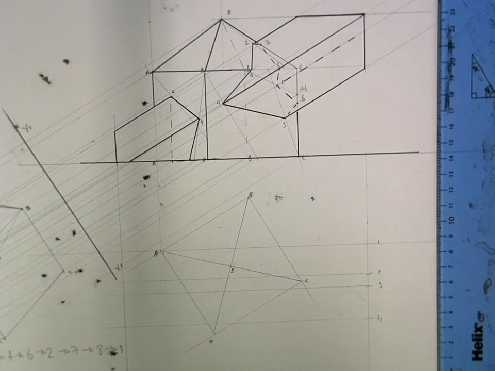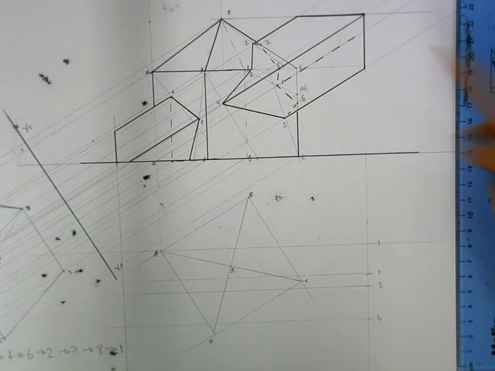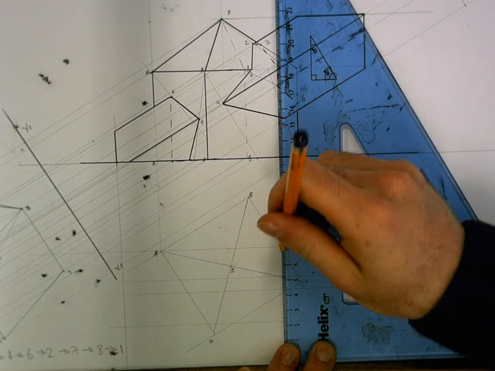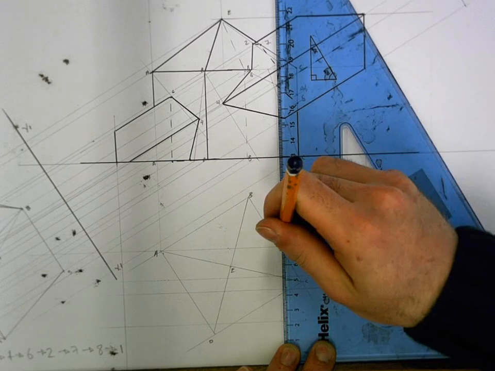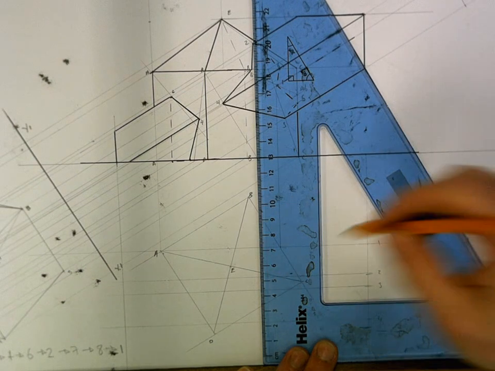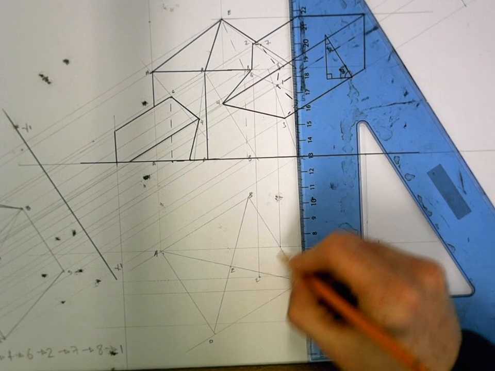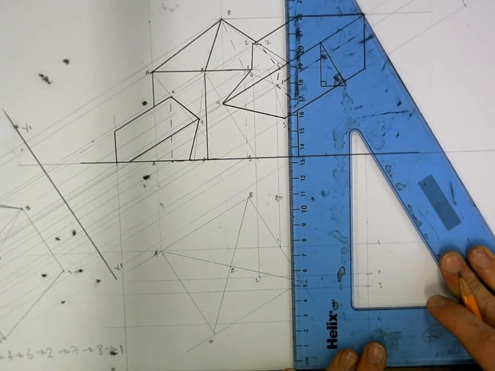So line 1 came in as far as that point there. So if I drop it down into plan view, you'll see it's just hitting against the edge. So that's fine. That's where it stops. Corner 2 comes in as far as there and stops. 3 and 4 exactly the same.